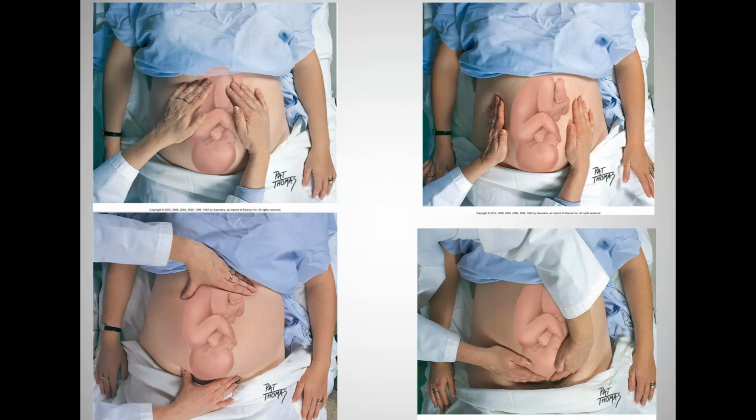The position is the location of the fetal part to the right or left of the maternal pelvis. The variety is whether the fetal back is anterior or lateral or posterior to the maternal pelvis. And then the engagement is the widest part of the presenting part entering the pelvic outlet.